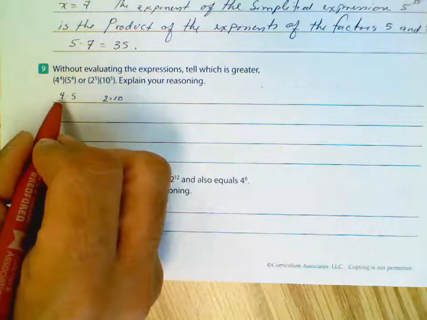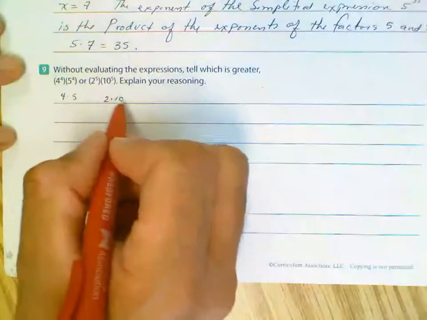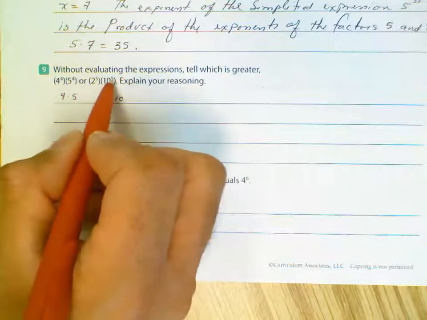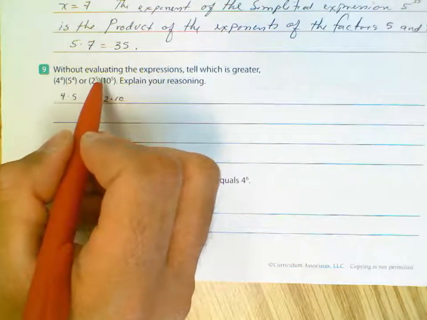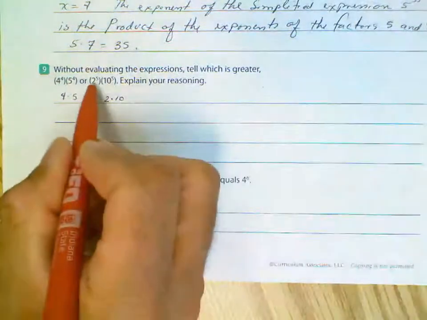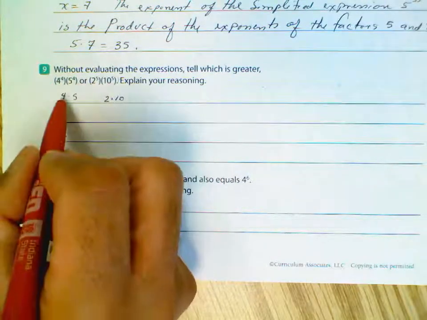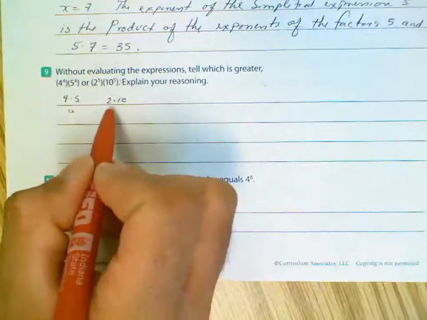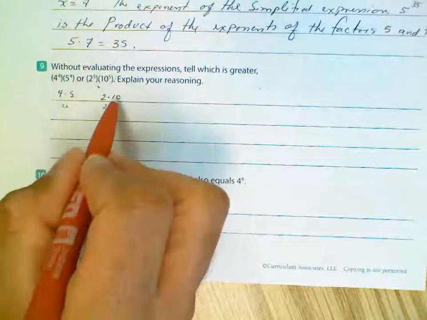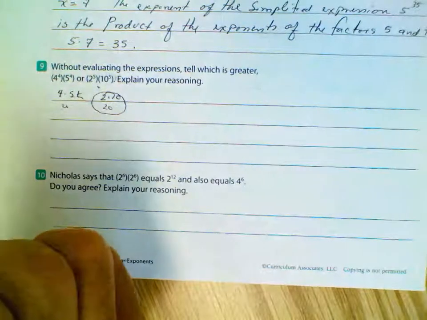What is 4 times 5? It's 20. 2 times 10 is 20. But look at the exponent. It's 4. And here it is 5. Okay? So in this case, the exponent for this expression is bigger than this one. We have the same base product. 4 times 5 is 20. 2 times 10 is 20. But the exponent of this one here is bigger than this one. So this number will be bigger than the one on the left.